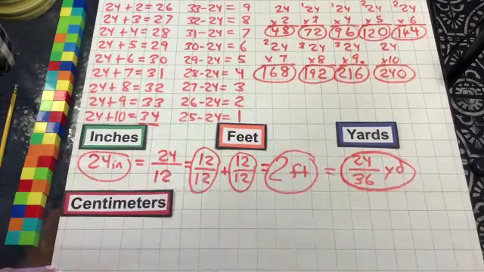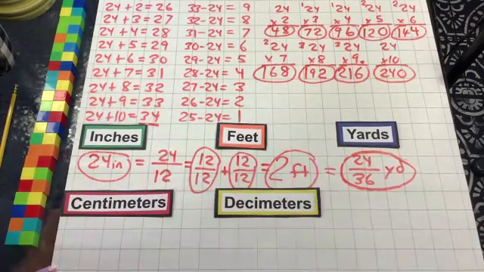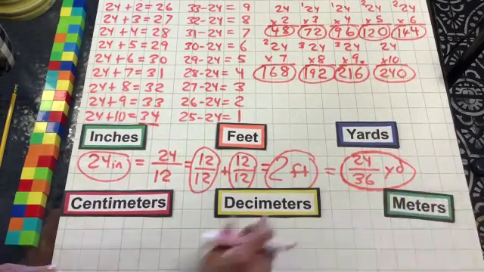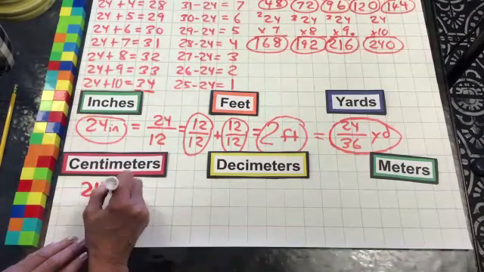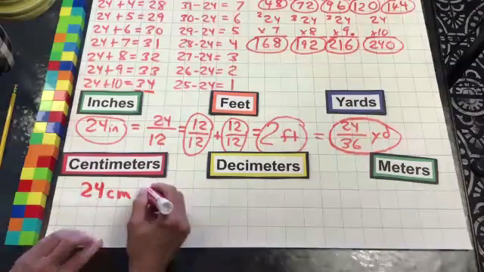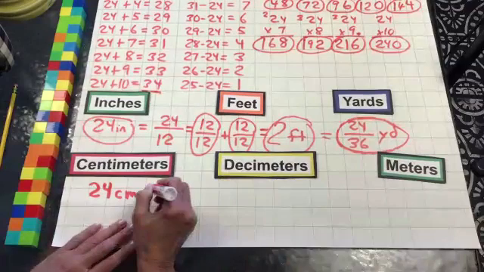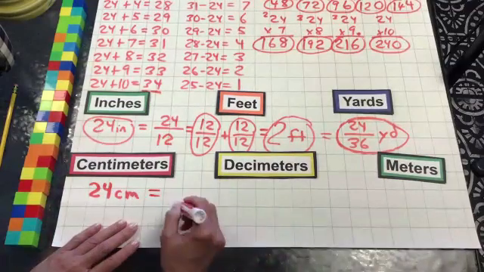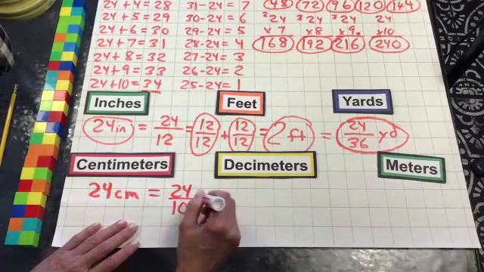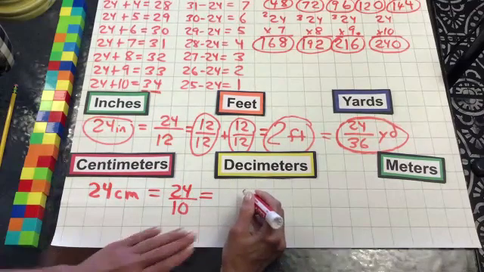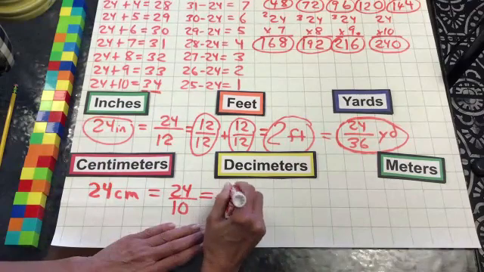And let's move on to centimeters, decimeters, and meters, which is the metric form of linear measurement. Again, today we have 24, always using our daily number, 24, and we know it takes 10, so we're going to put 24 over 10, and we're going to break that apart. So we're going to break it into 10 tens.